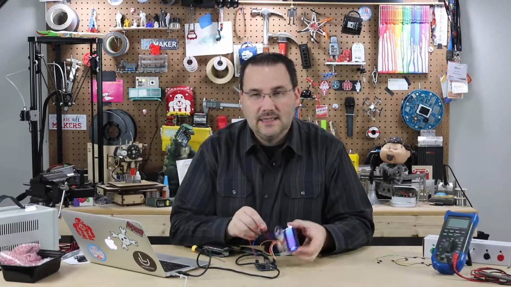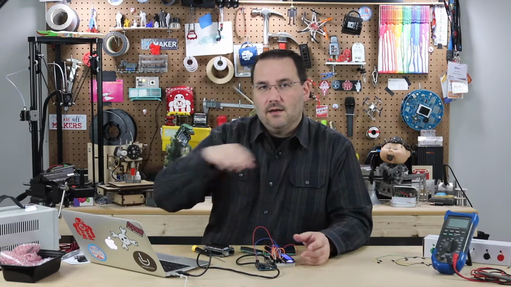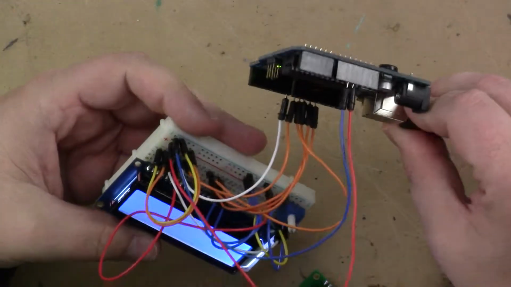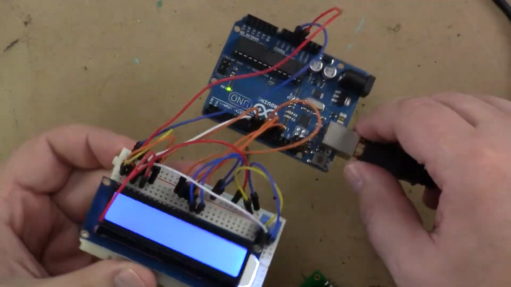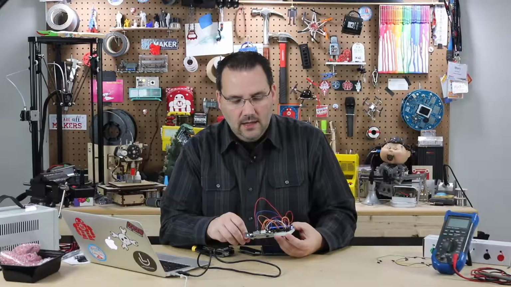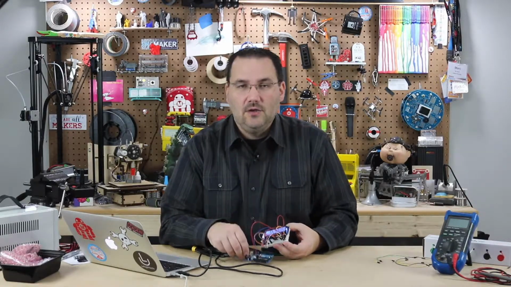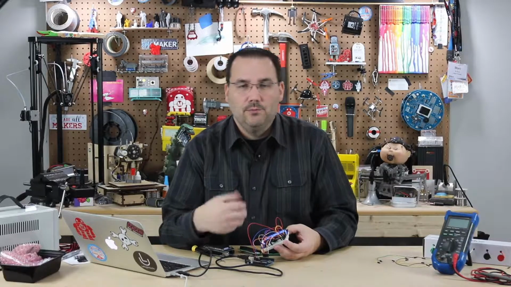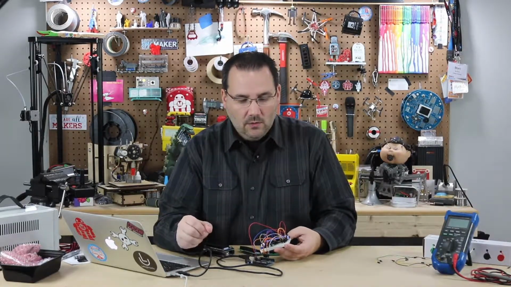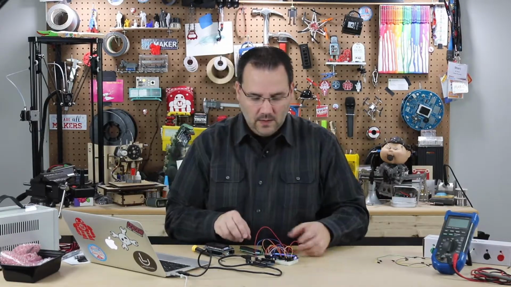This one happens to be a 16 by 2. That means it can display 16 characters over 2 lines. I have this already wired up, because I wanted to show you how to use an LCD screen like this with a backlight. It requires a lot of pins and a lot of wiring, and if you're prototyping and you just need to get something done to prove a concept, test something out, or get customer feedback, quite often you want to be able to prototype this a little bit faster, and I have a solution for you.